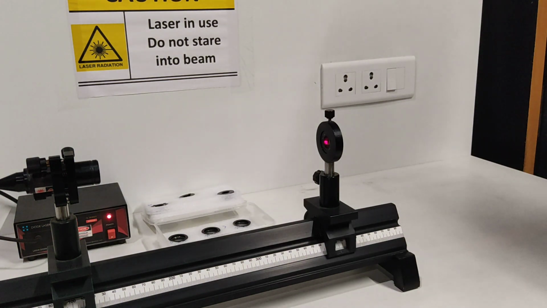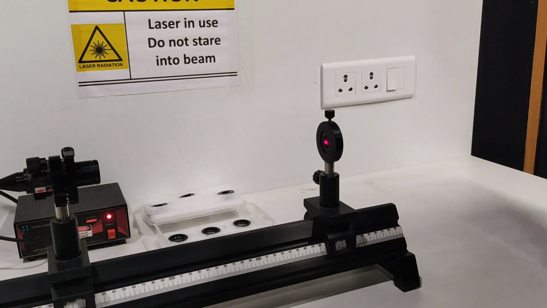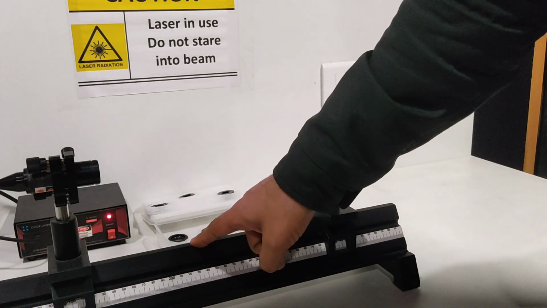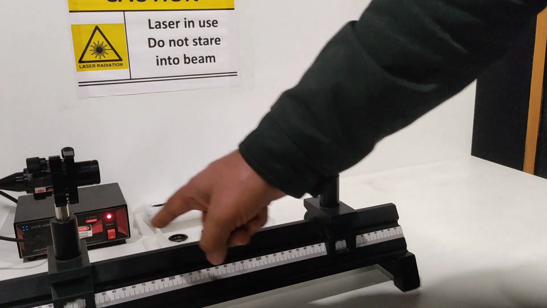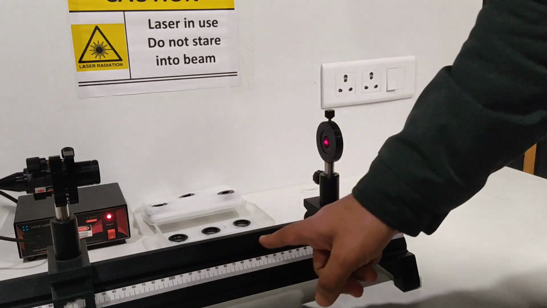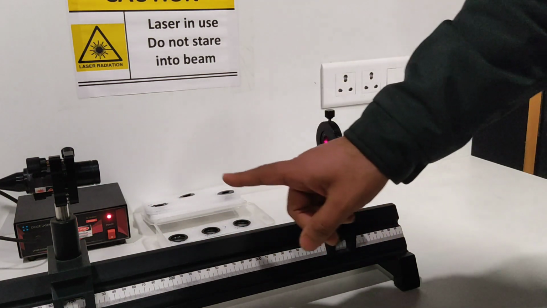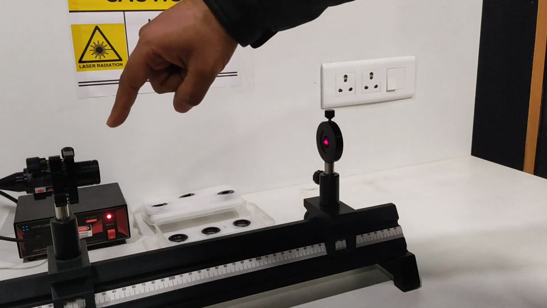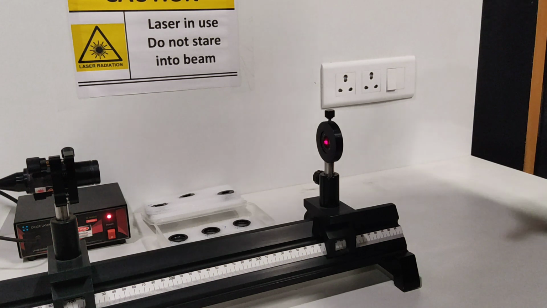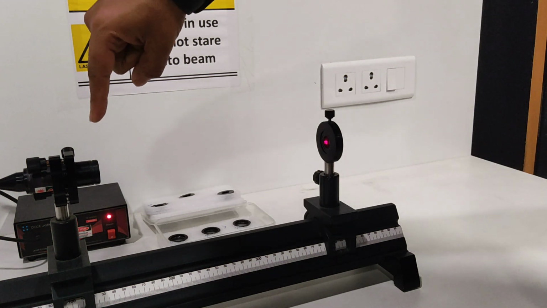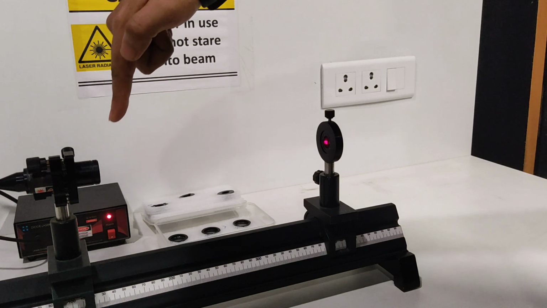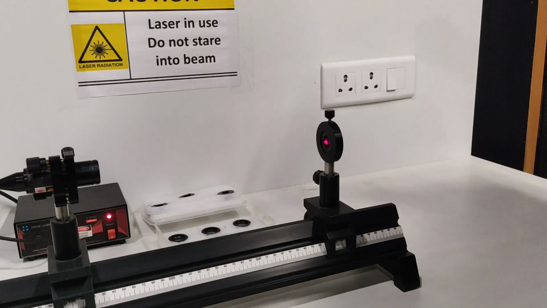So first I'll talk about what are the different elements which we will require here. I'll start with this optical rail, because we need longitudinal alignment only. And on this rail there is the laser that we considered, similar to the last experiment, which is the diode laser, emitting red wavelength at 632 nanometer. The typical power is 5 milliwatt.